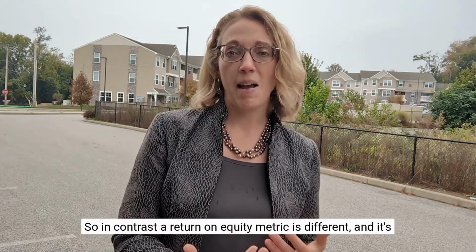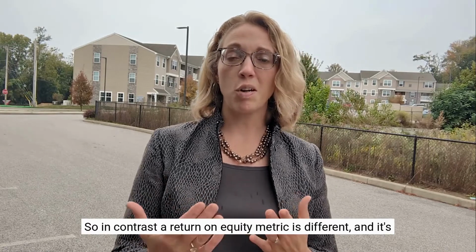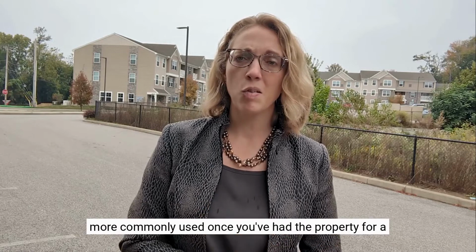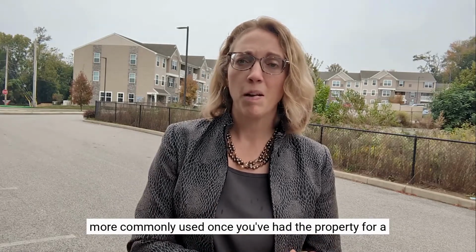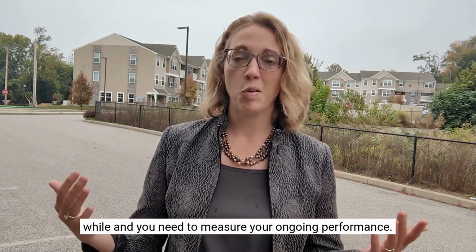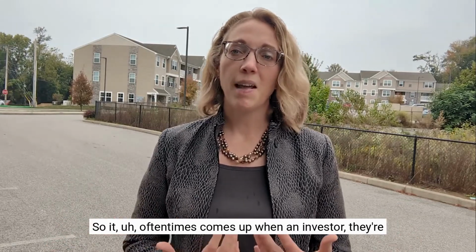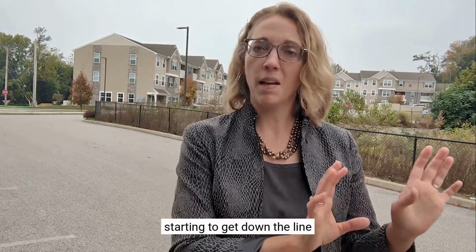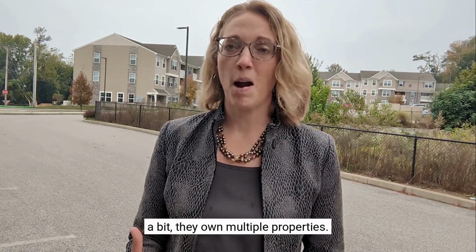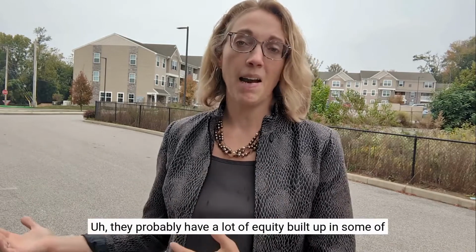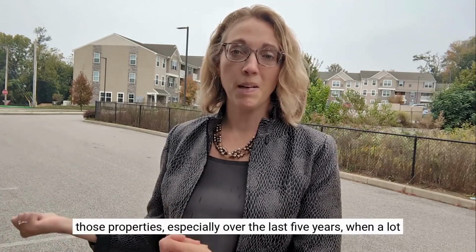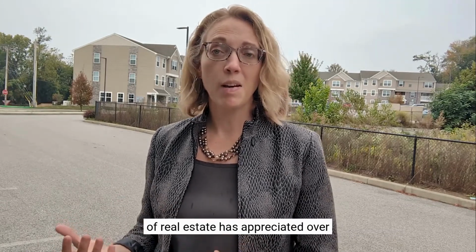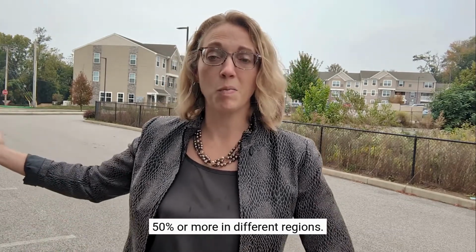In contrast, a return on equity metric is different, and it's more commonly used once you've had the property for a while and you need to measure your ongoing performance. It often comes up when an investor is getting down the line a bit, owns multiple properties, and probably has a lot of equity built up in some of them, especially over the last 5 years, when a lot of real estate has appreciated over 50% or more in different regions.